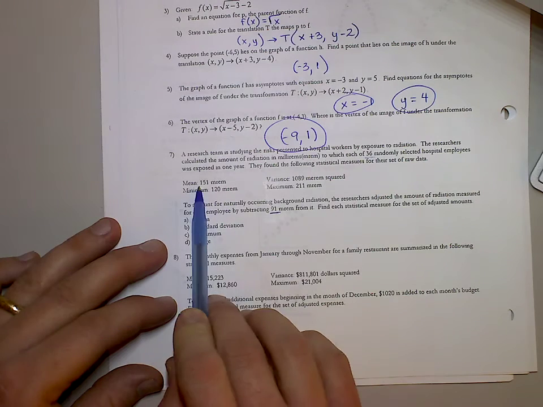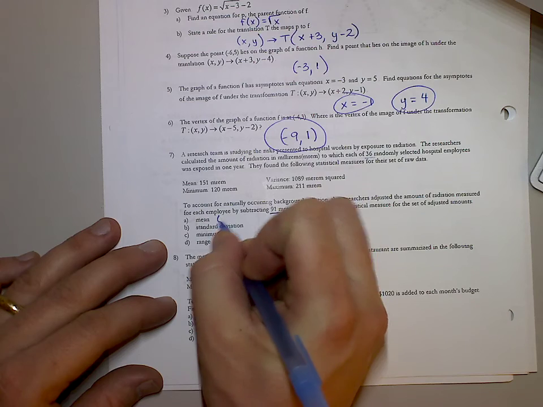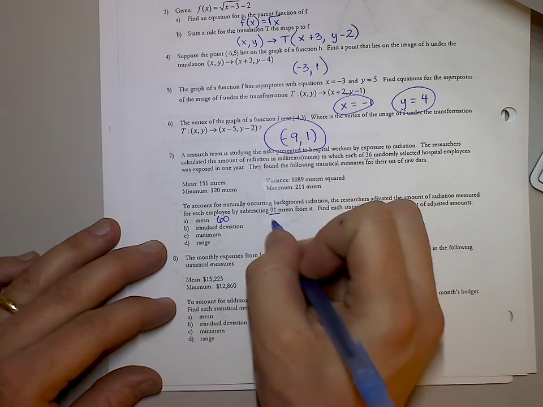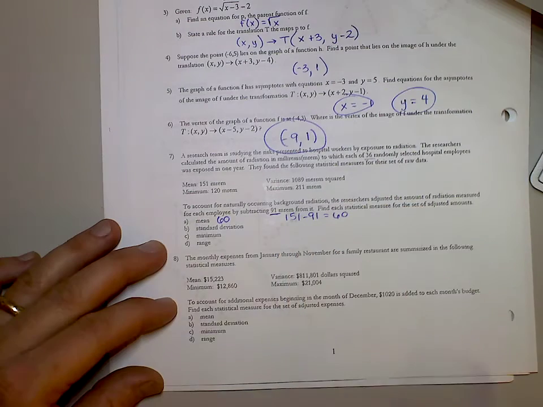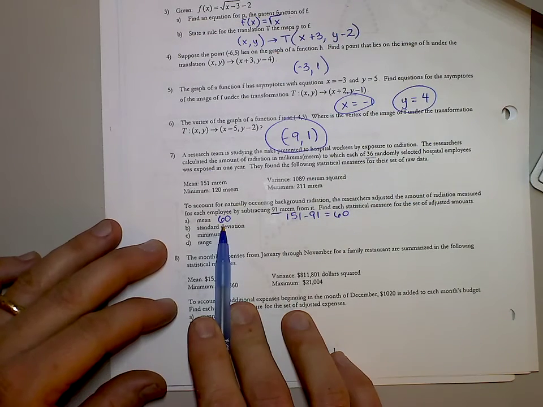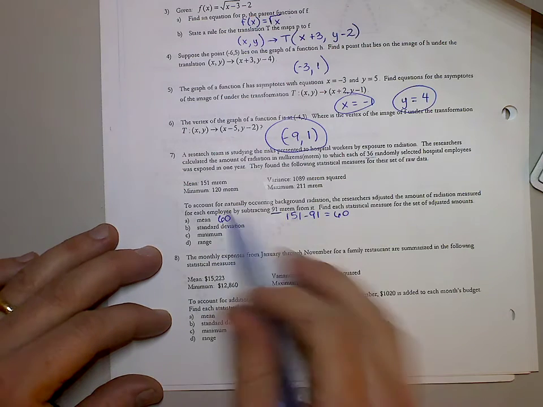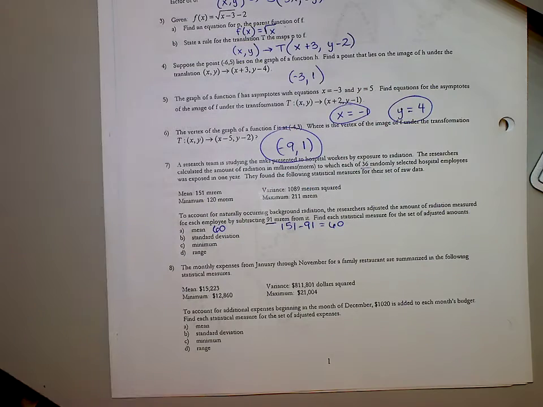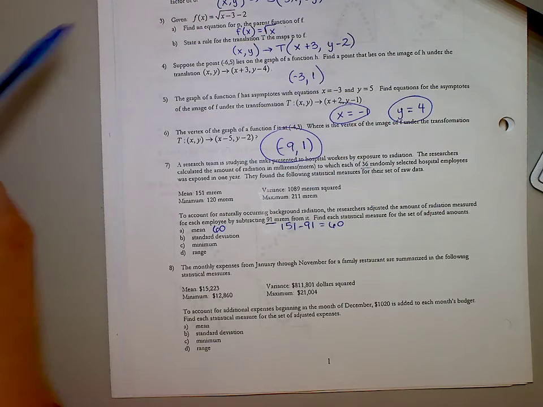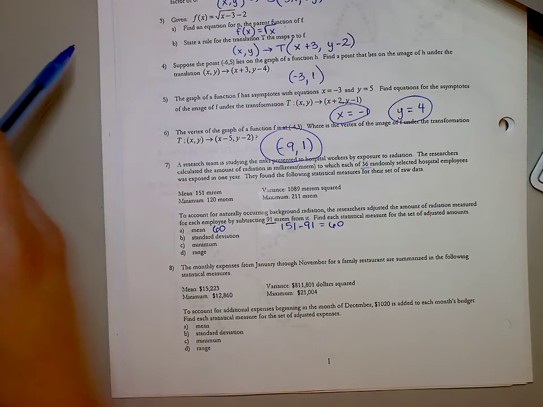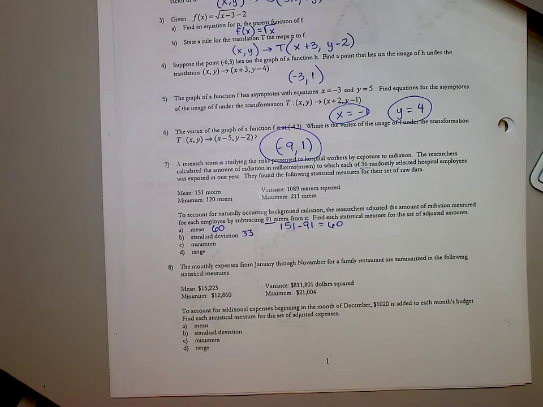So the mean was 151. We do subtract 91 from that, and we get 60. Okay, which that's just 151 minus 91 equals 60. Standard deviation is not affected in a translation, so standard deviation stays the same. Now, you weren't given the standard deviation. However, standard deviation is the square root of variance. So using my calculator, the square root of 1089 is 33. So the standard deviation was 33, and it stays 33.